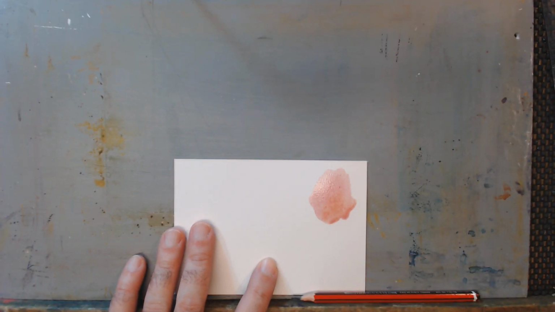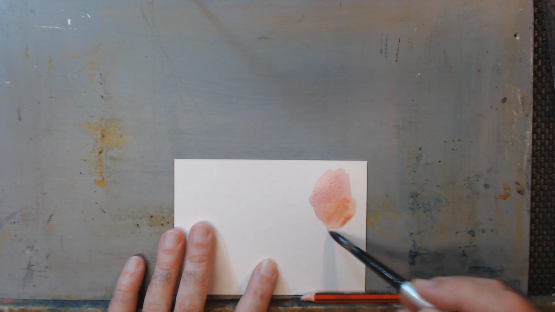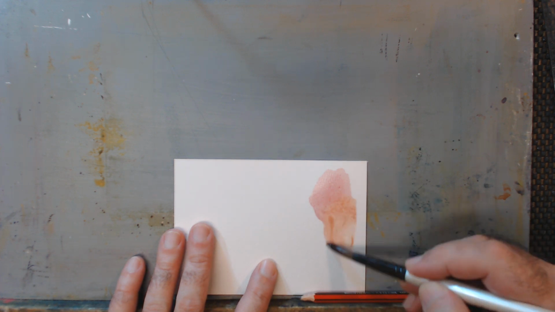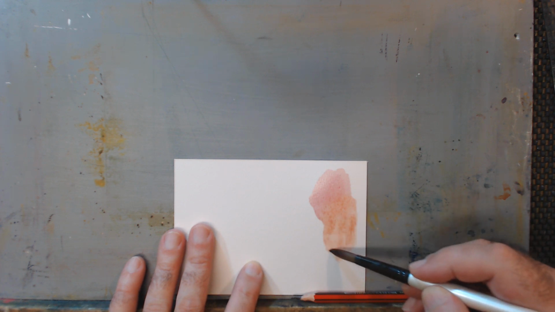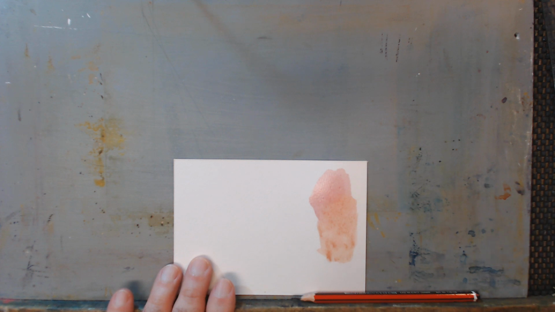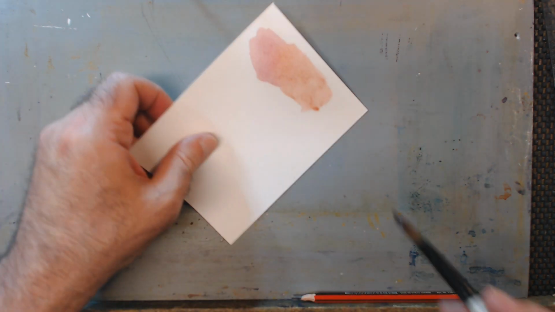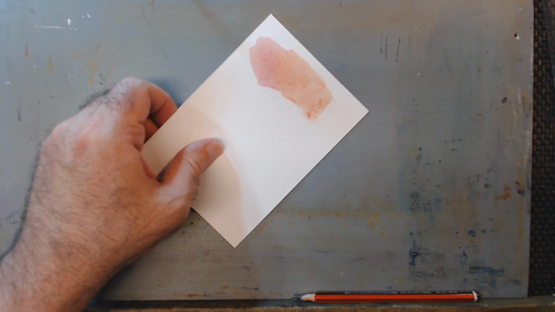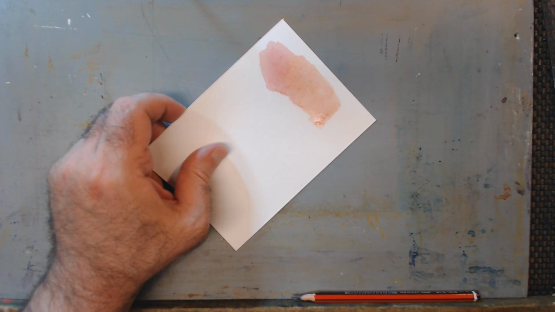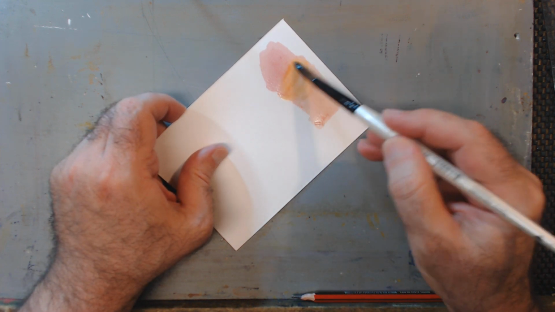Let's see if that achieves it. Sorry, I don't have the alizarin crimson. You'll have some other rose color, whatever rose colors you have, but I think this is sort of where I feel it is. It's just a bit of yellow with it.